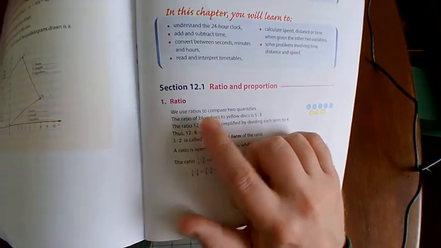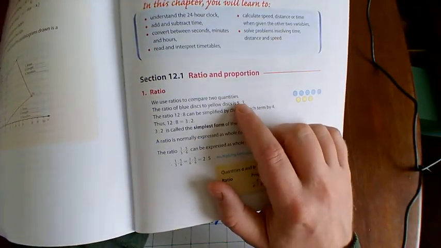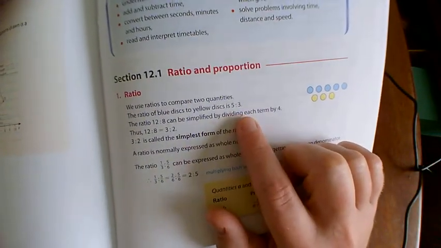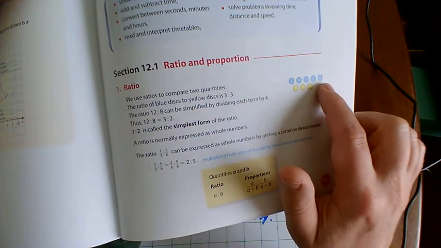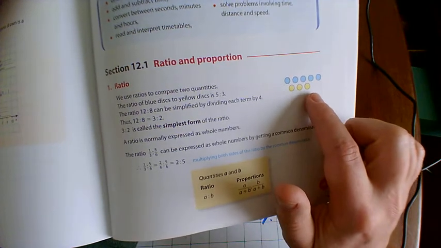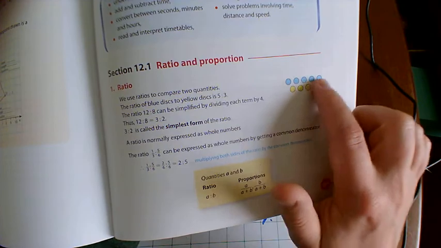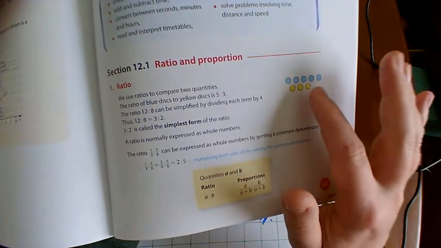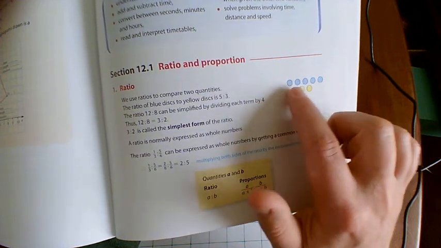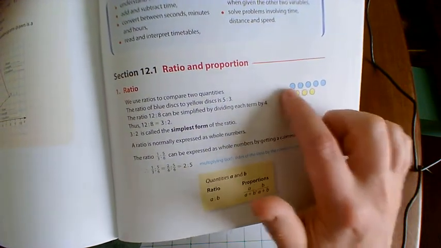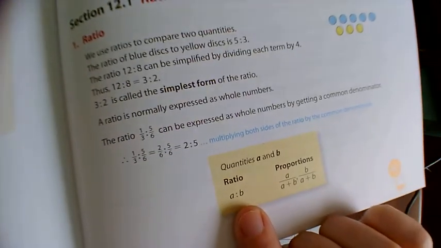So we use ratios to compare two quantities, and it's written like this: 5:3 or 2:45 or whatever. It's comparing the two quantities, where we'll talk about proportion in a while. If you were to say what's the proportion of blues, it's 5 out of the total amount, and I'll talk about that tomorrow. But if I was to say what's the ratio between blues and yellow, it's 5 to 3. You're comparing the two amounts, not to the total. It's written like that. Again, you should be aware of that anyway.